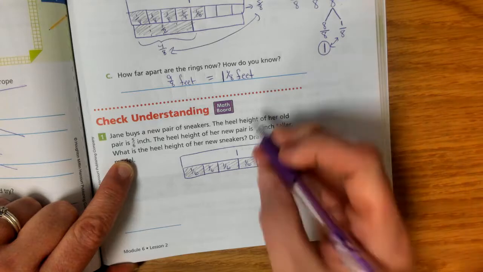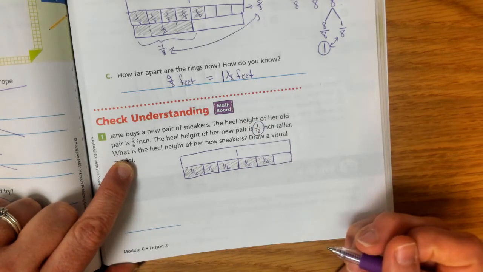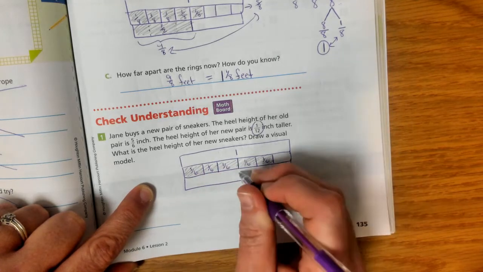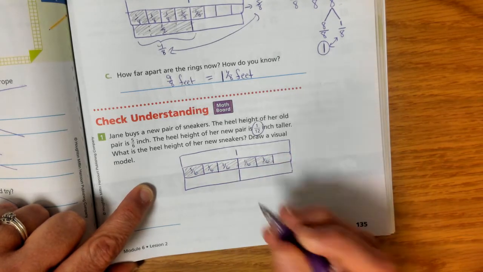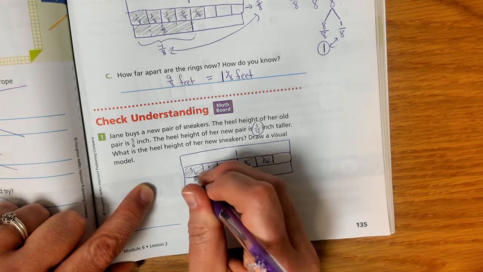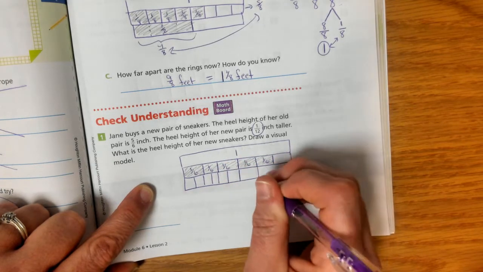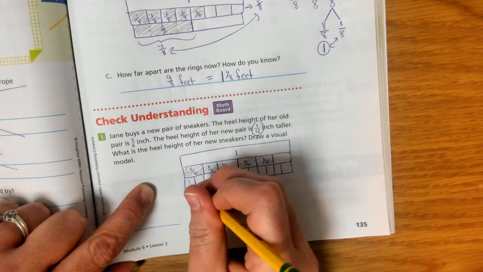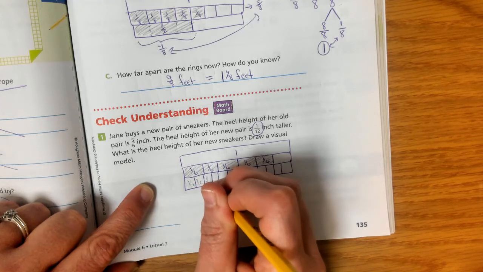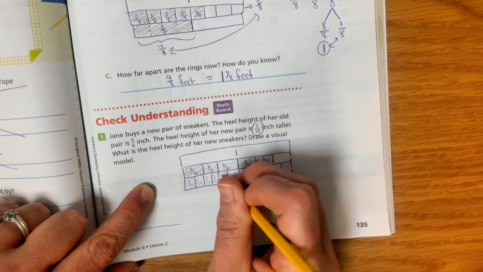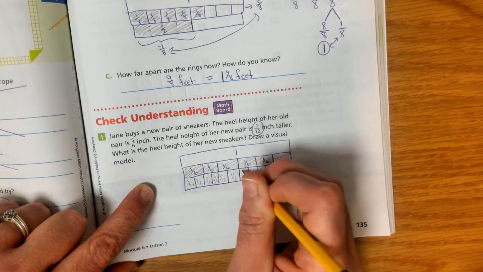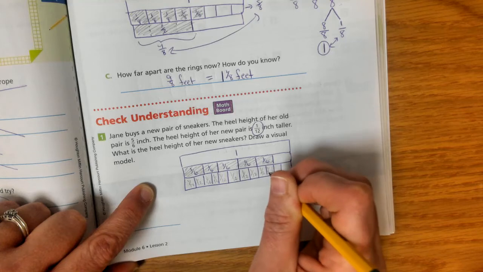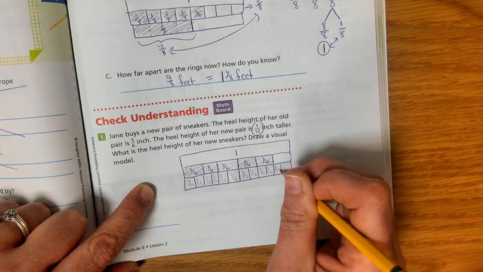Well, her new heel is 1/2 inch taller, or 1/12 of an inch taller. So if I take this and now I break it into twelfths, and it's 1/12 taller, so this would be equal to, right? And then we need 1 bigger.